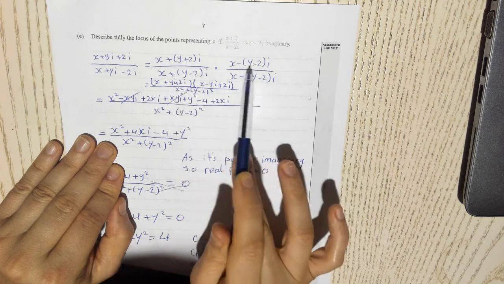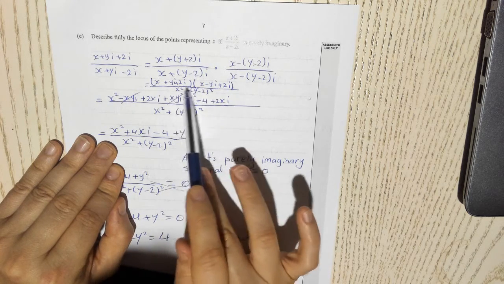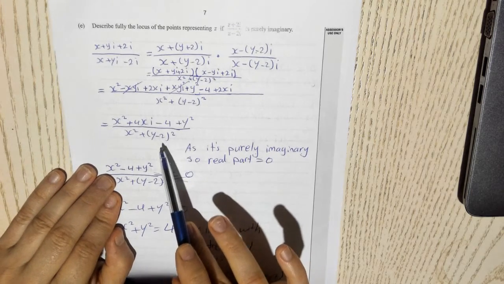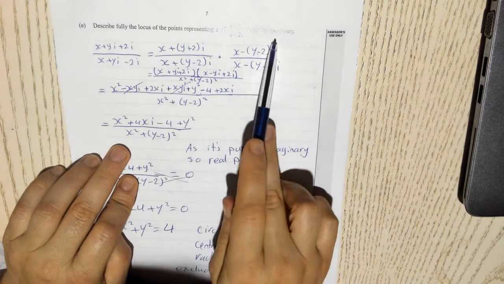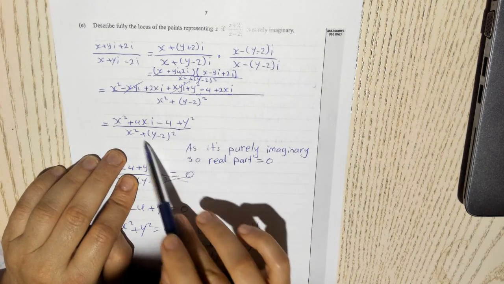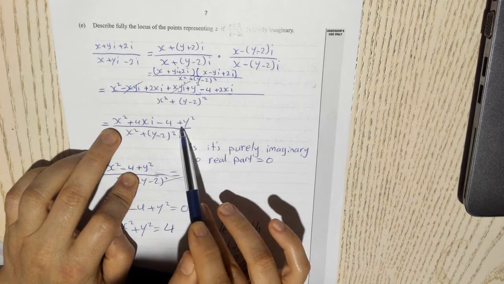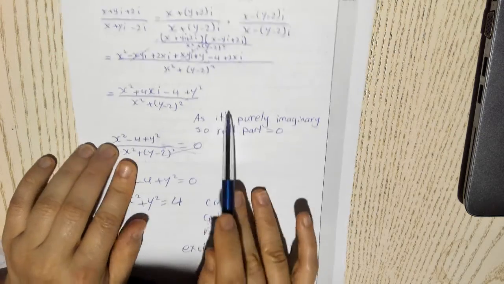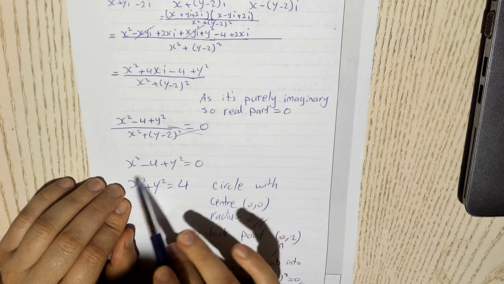So this is the plus becomes the minus, this term stays. Then you expand normally. After you expand, you simplify, and you will end up with this one here. Now, because we said it's purely imaginary, that means the real part in here is equal to 0. Now, the real part is x squared minus 4a plus y squared over the denominator is equal to 0. So if you cross multiply, that gives you this one here is equal to 0.